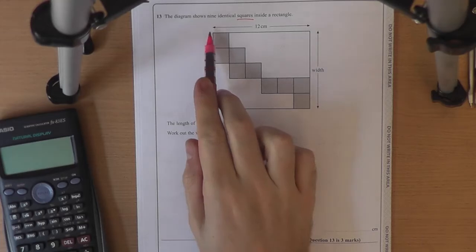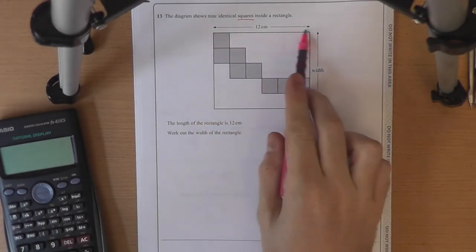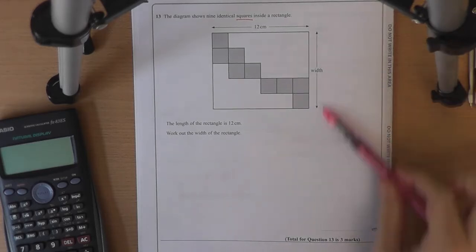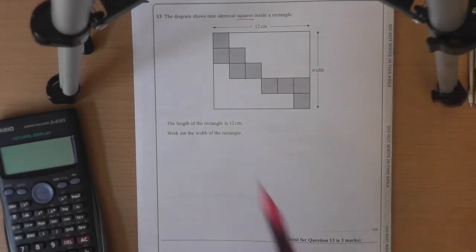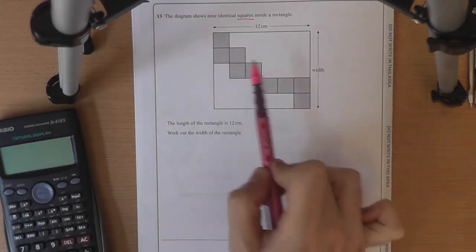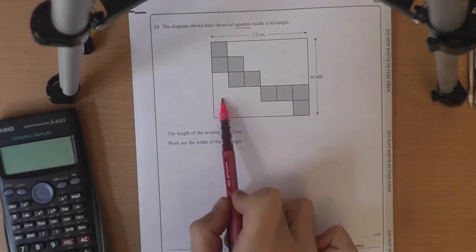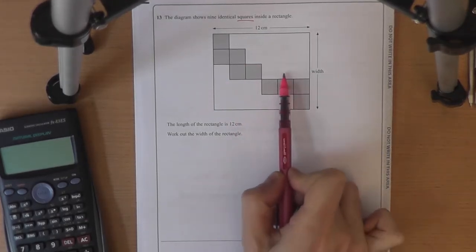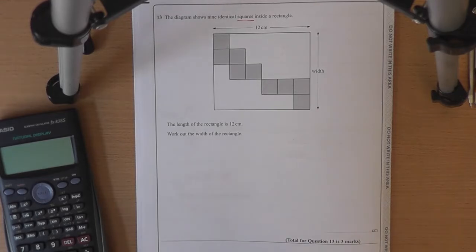We only know one thing about this rectangle, that it is 12 centimetres across. First thing, it's a rectangle, so we know that the width is not also 12 centimetres. Ignore the fact that these squares are all over the place. How many squares wide is the rectangle? Well, it's 1, 2, 3, 4, 5, 6 squares wide.